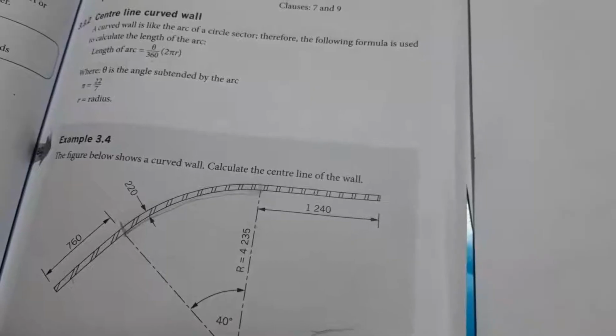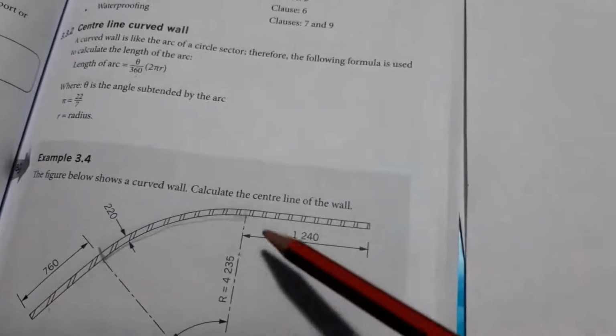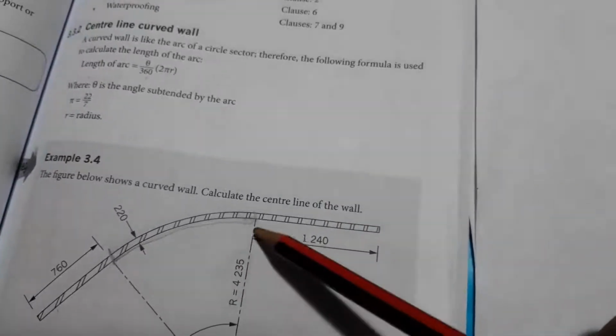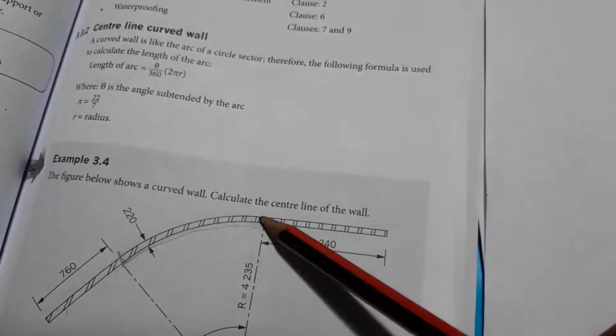So what you'll have to do is add your radius with the thickness of your wall.